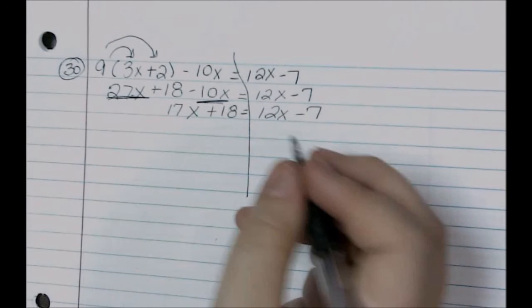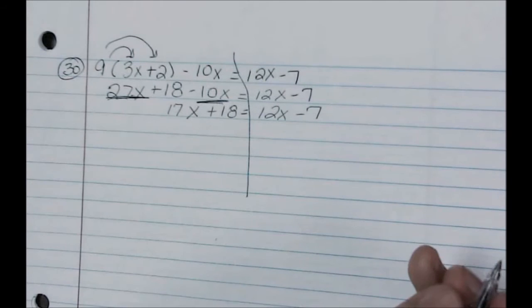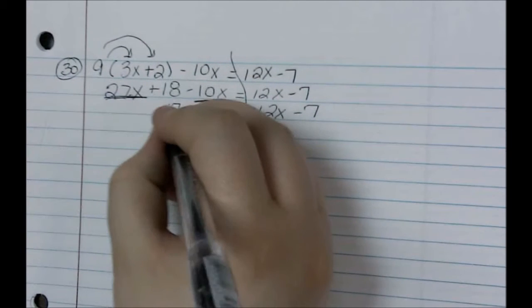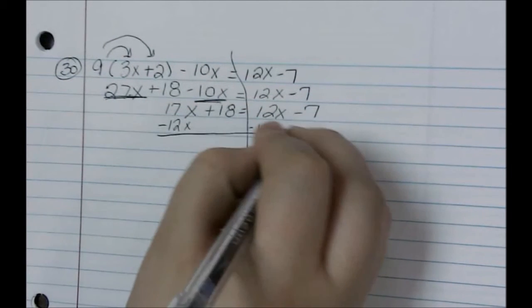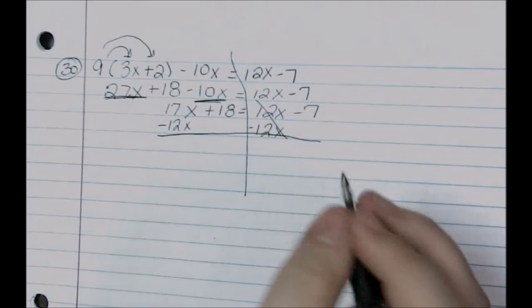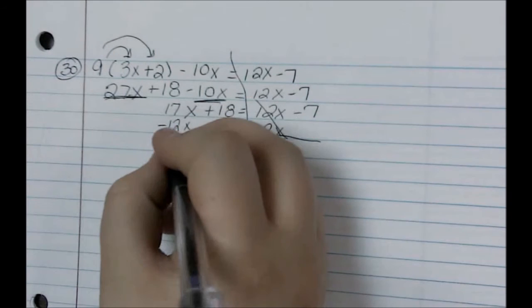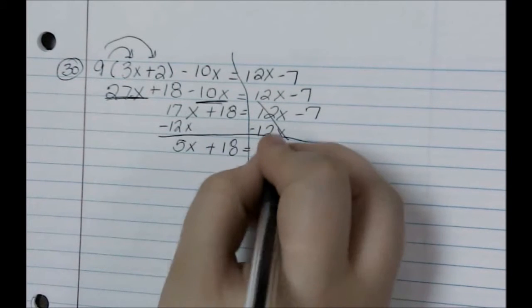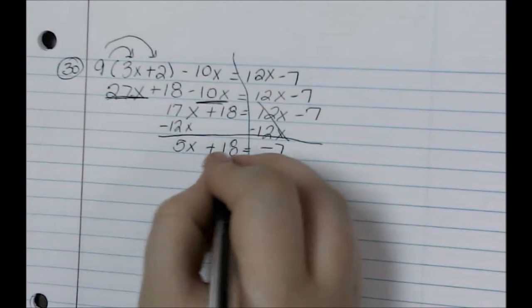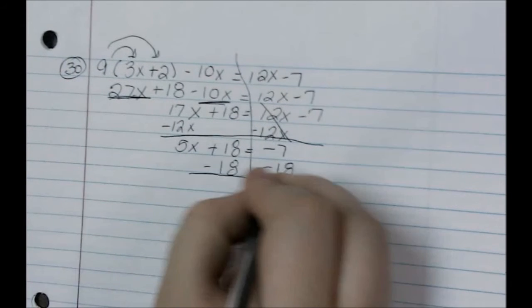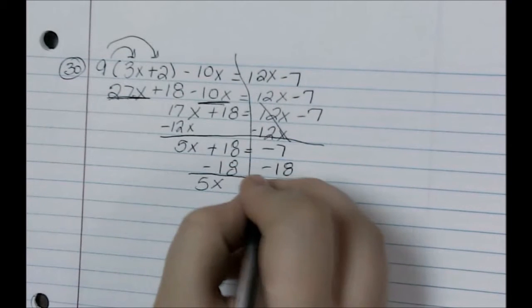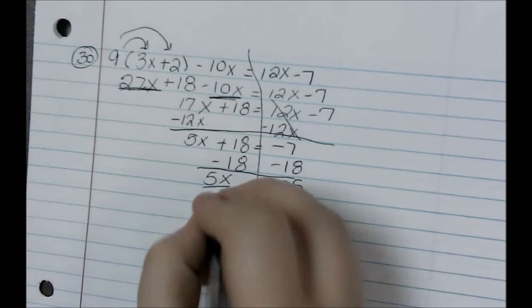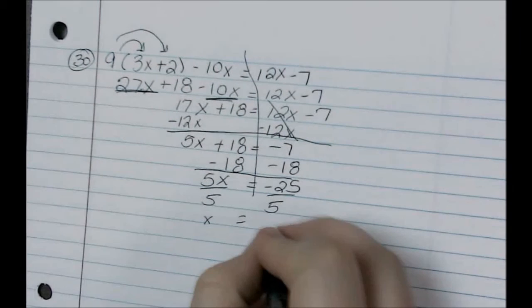So after you combine your like terms, you want to move all of your x's on one side. So I subtract 12x from both sides, because I want to move the smaller x. That keeps my x positive. So 17 minus 12 is 5x. Then I subtract 18 from both sides to get 5x equals negative 25. And then you finish by dividing by 5 to get x equals negative 5.